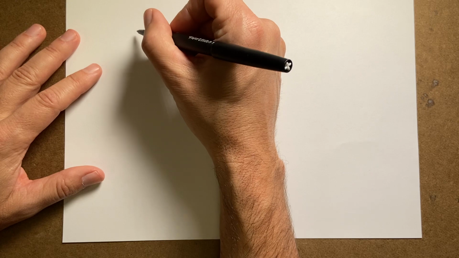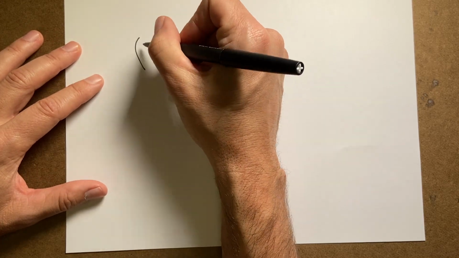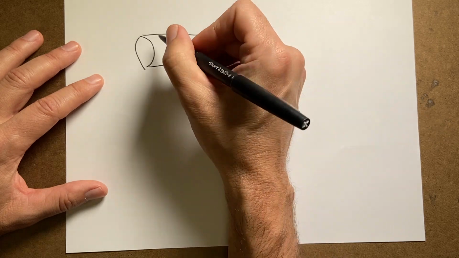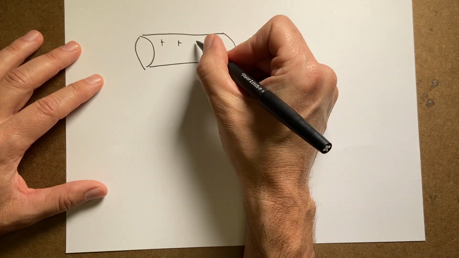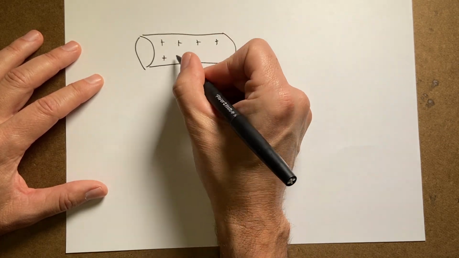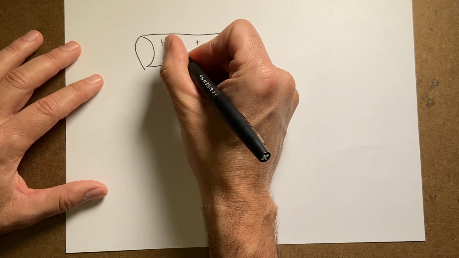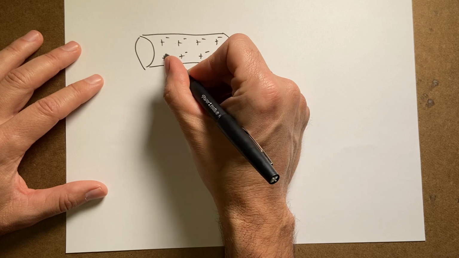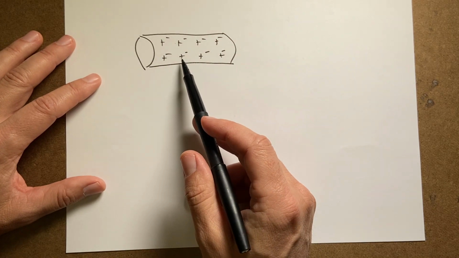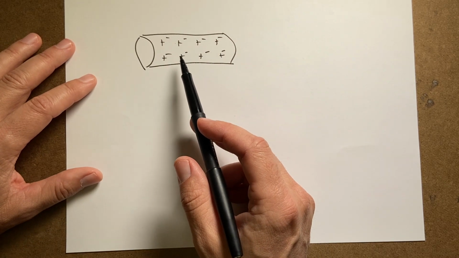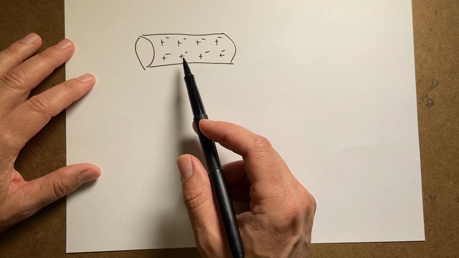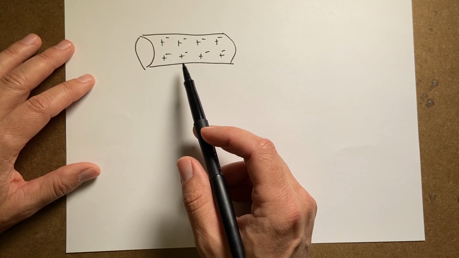So suppose I have a metal wire like this. And in this case, metals have positive and negative charges in them. But you can't really move the positive charges. If this is iron, the positives are in the atomic core of that iron. The whole atom's not going to move around.